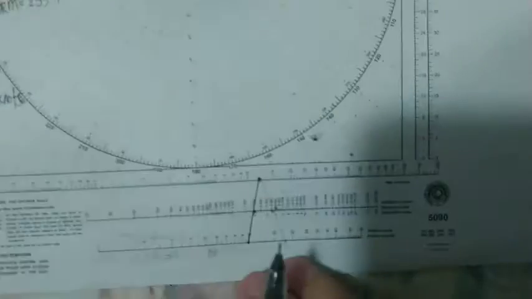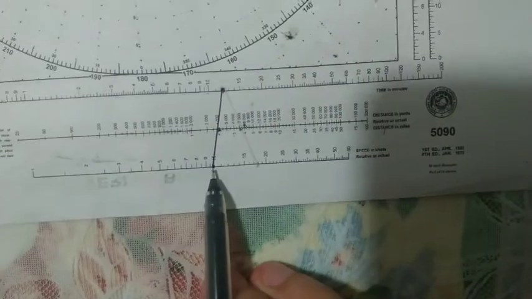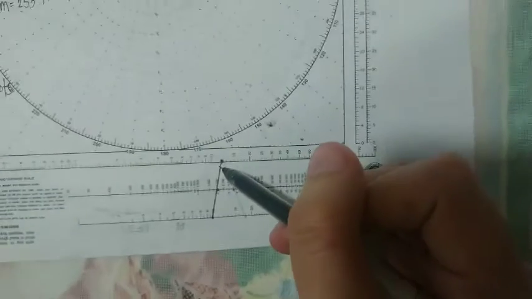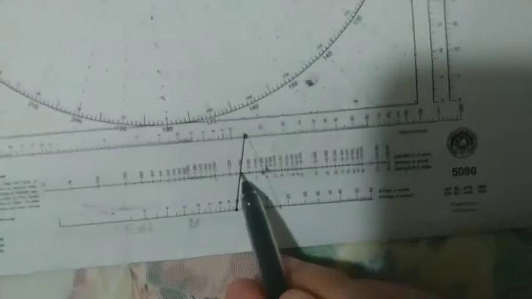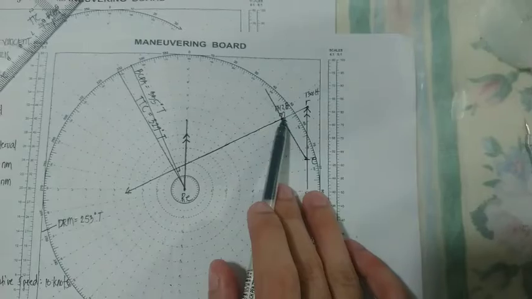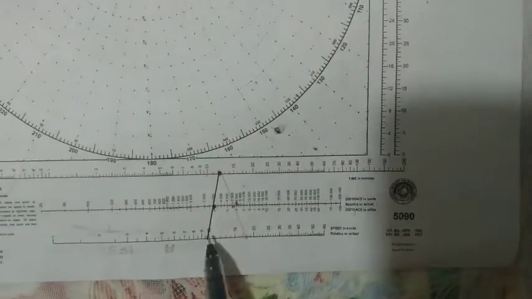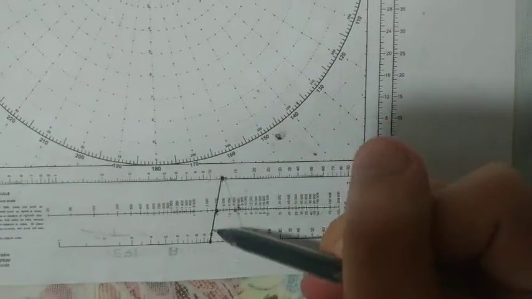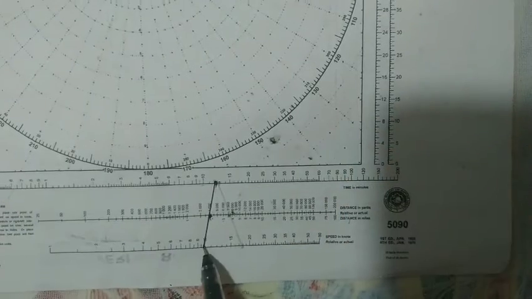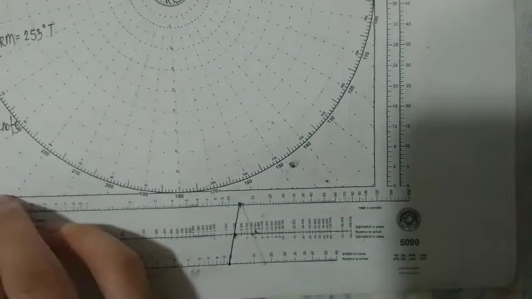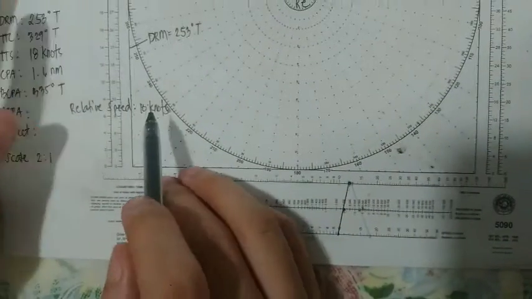Again, ang atong relative speed is 10 knots kay 12 minutes, 2 nautical miles. Kining 2 nautical miles is measurement sa R padulong sa M. Then pag imong i-connect ang linya, ang naigo is 10 knots. So meaning ang imong relative speed is 10 knots.